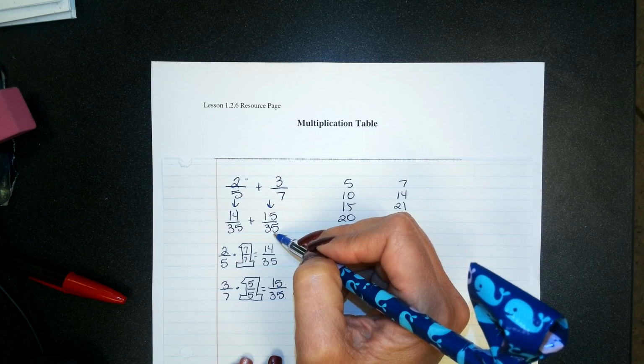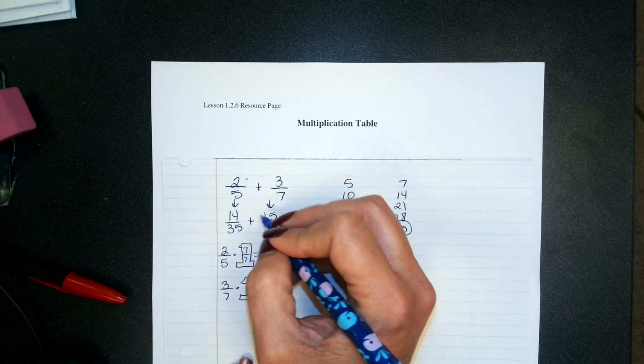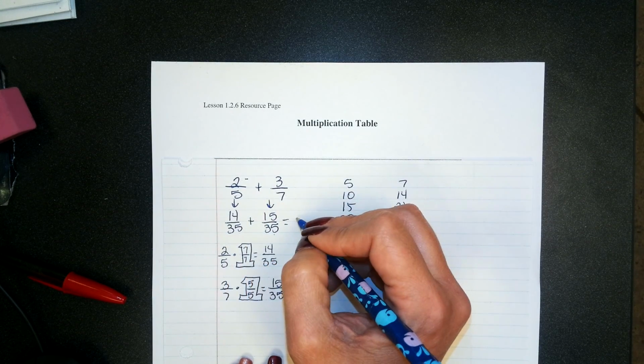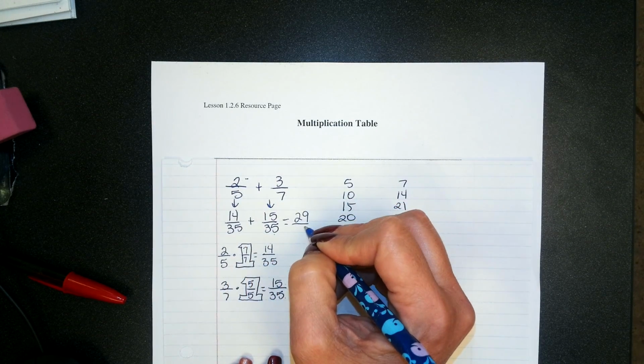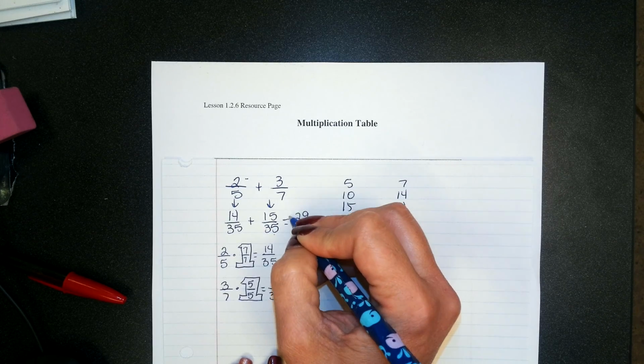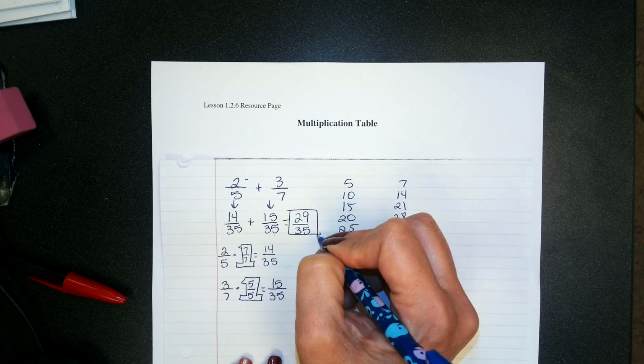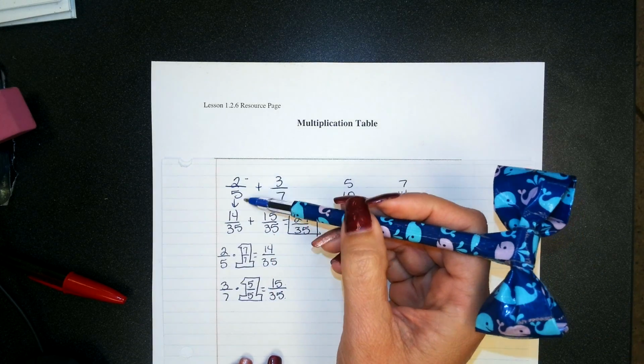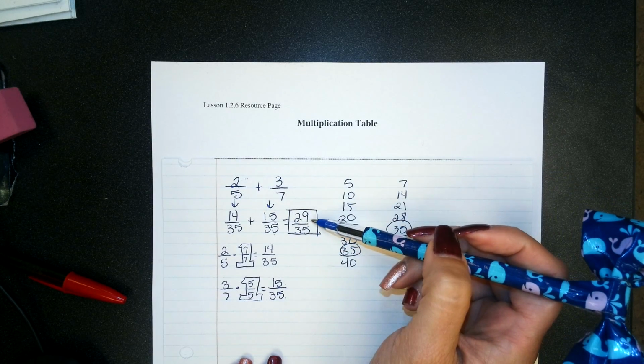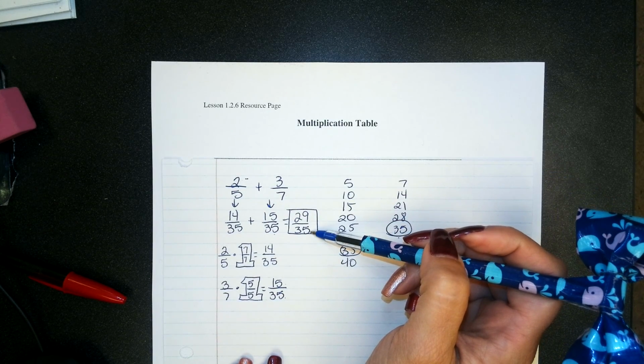So now I can add my numerators. 14 plus 15 is 29, and my denominator stays the same. So that would be my answer. So 2/5 plus 3/7 equals 29/35.